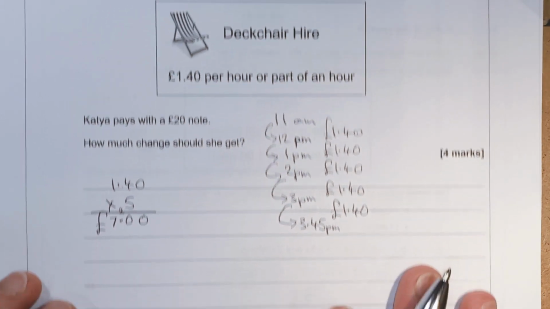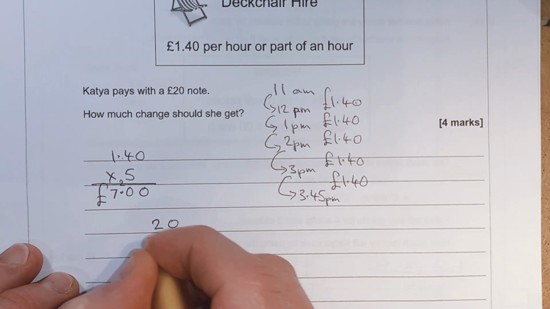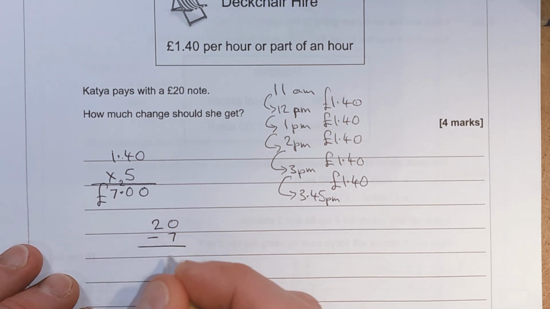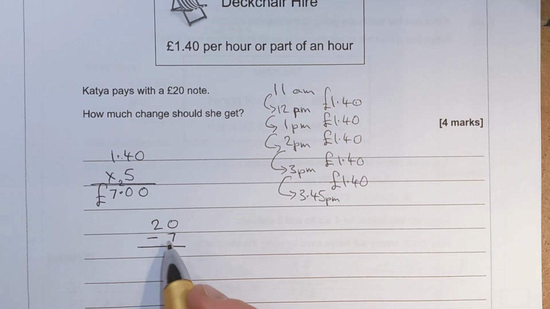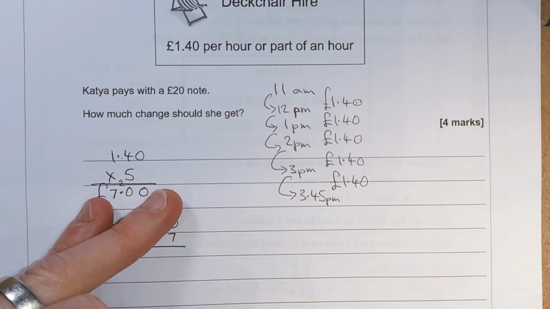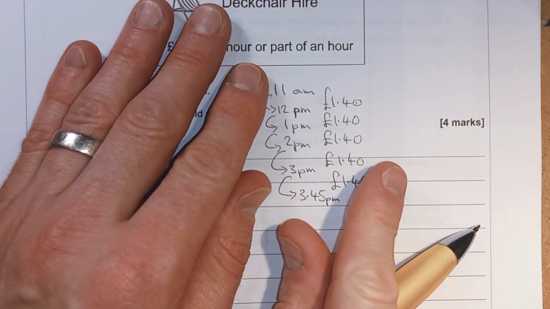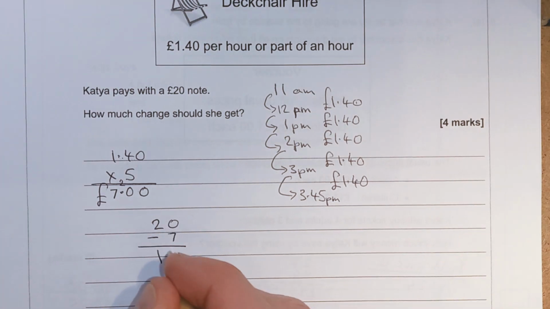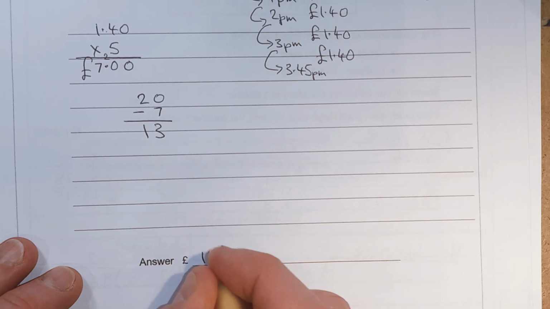Now she's paying with a £20 note. So we want the £20 minus the 7. And with this one, to be honest, it's probably easy to just start with 20 and count back 7. So 19, 18, 17, 16, 15, 14, 13. So that's our answer. We can put it down here.